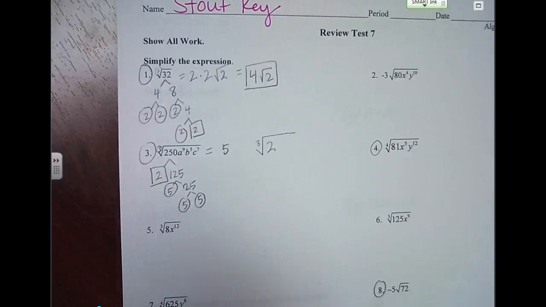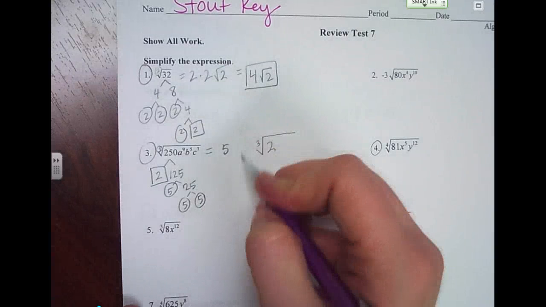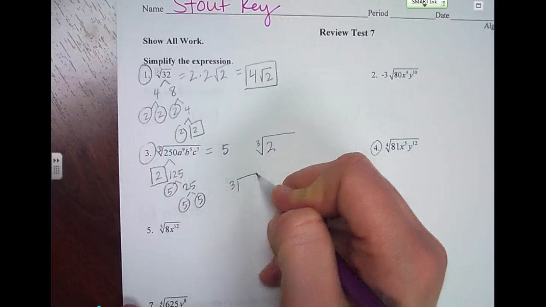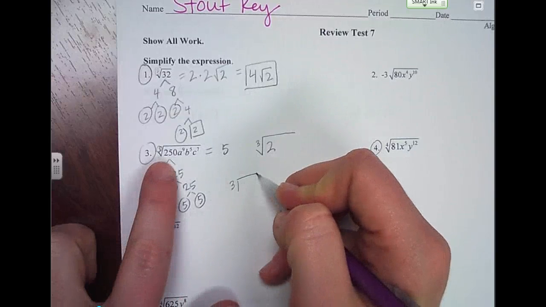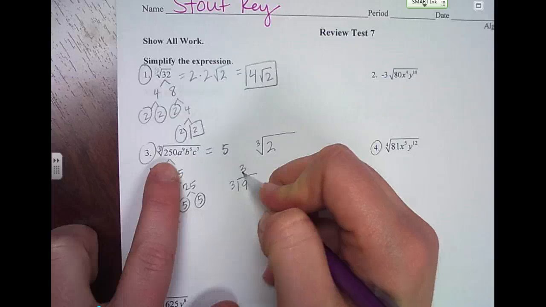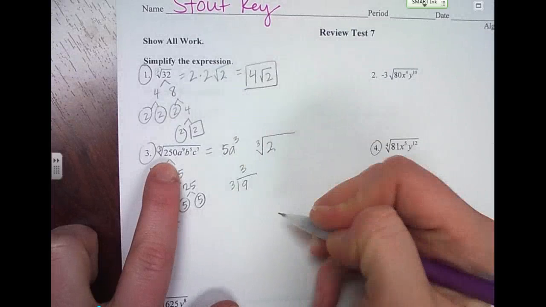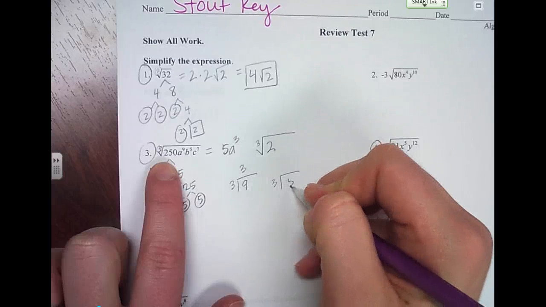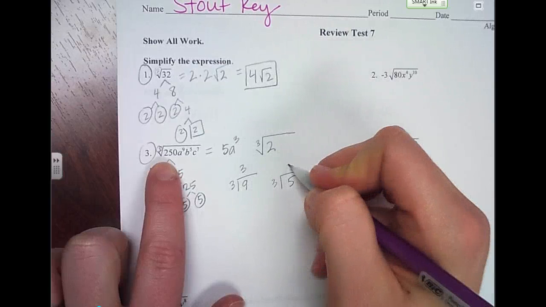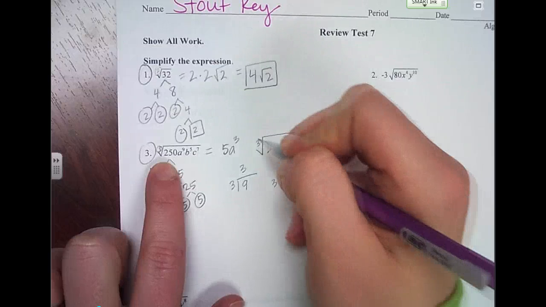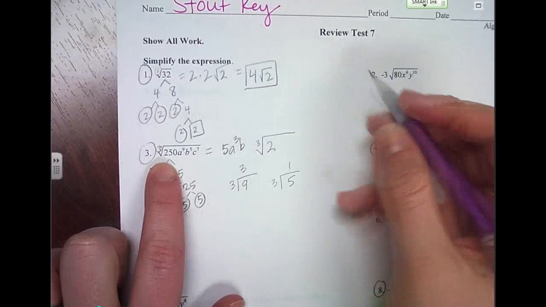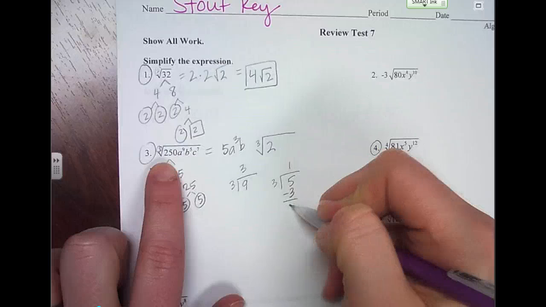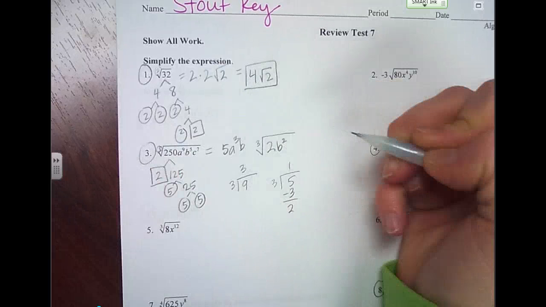Okay, so the variables, we have 9 A's. So remember, the easiest way to do it, or the quickest way, is how many times does 3 go into 9? 3 times. So that means I have 3 A's on the outside. Then I can do the B's. How many times does 3 go into 5? It goes in once. So because it goes in 1 time, that's how many B's go on the outside. And then the remainder is 2. So that's how many B's are left on the inside.